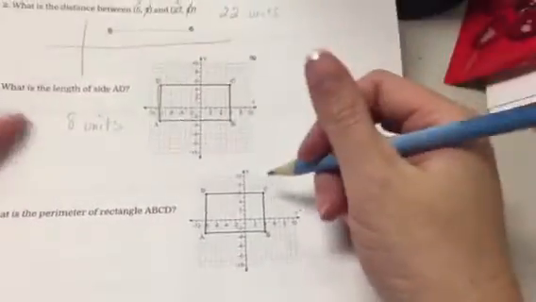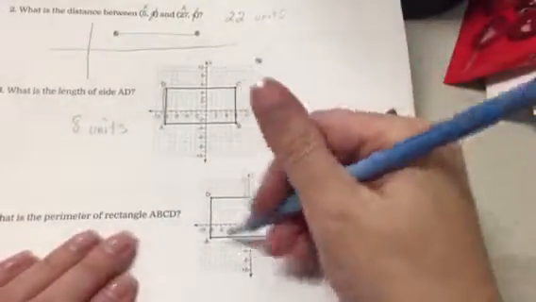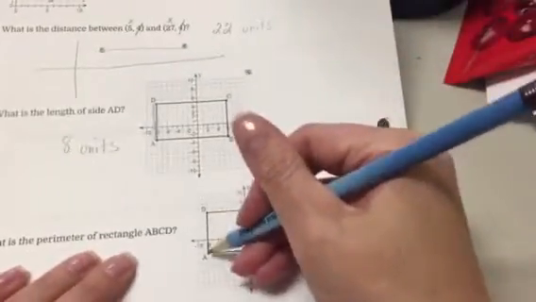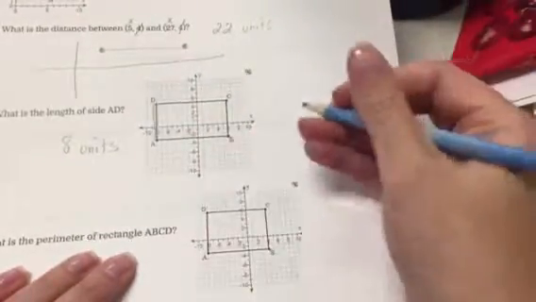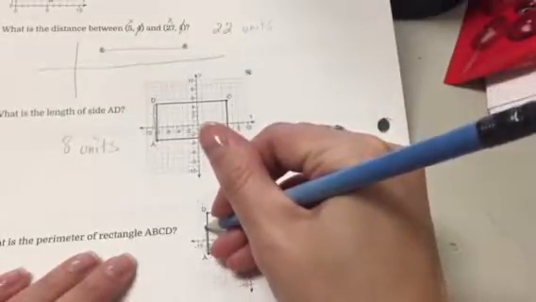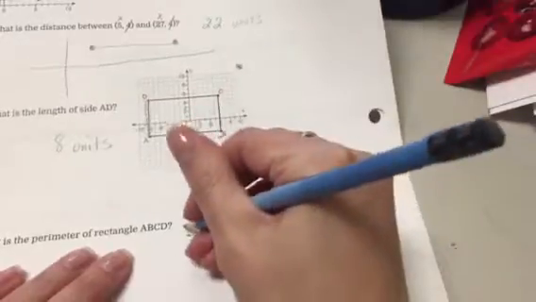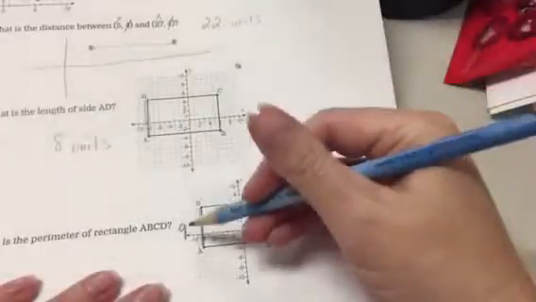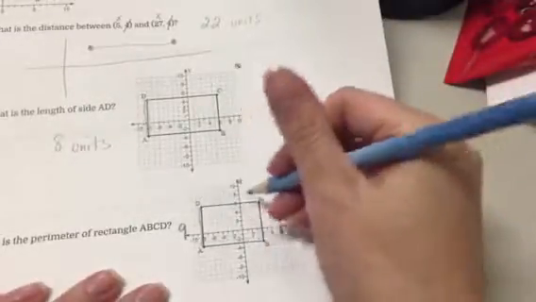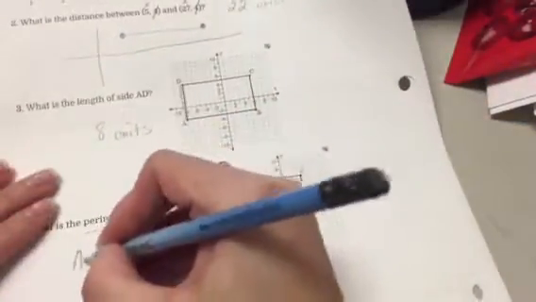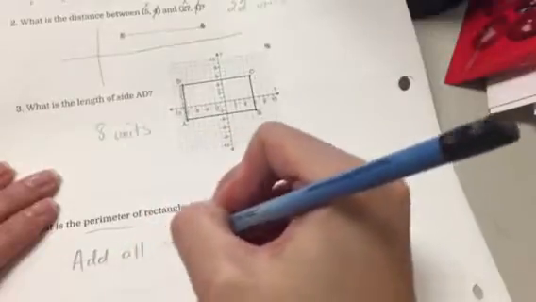All right, so now they're asking for the perimeter of this rectangle. So you're going to do the same thing we did in number 3. You're going to count the value on each side of the rectangle. So 1, 2, 3, 4, 5, 6, 7, 8, 9. So if this side is 9, we know with the rectangle, opposite sides are equal. So this side would be 9. Now you need to find how long DC is and AB is, and then to find perimeter, remember you're going to add all the sides.